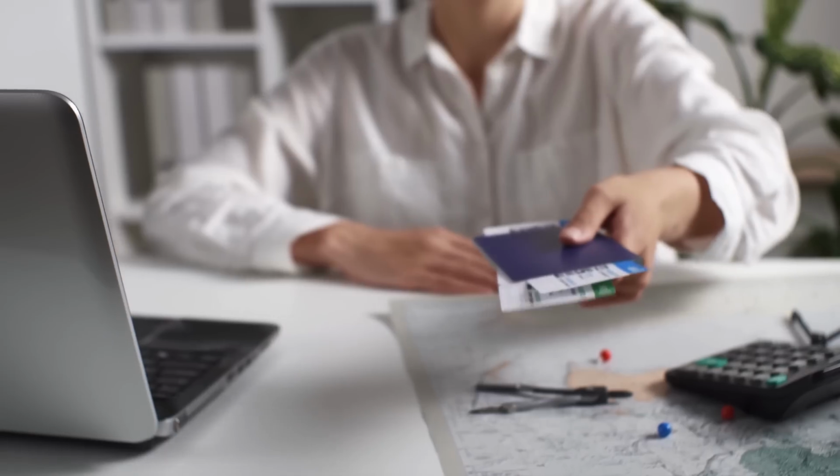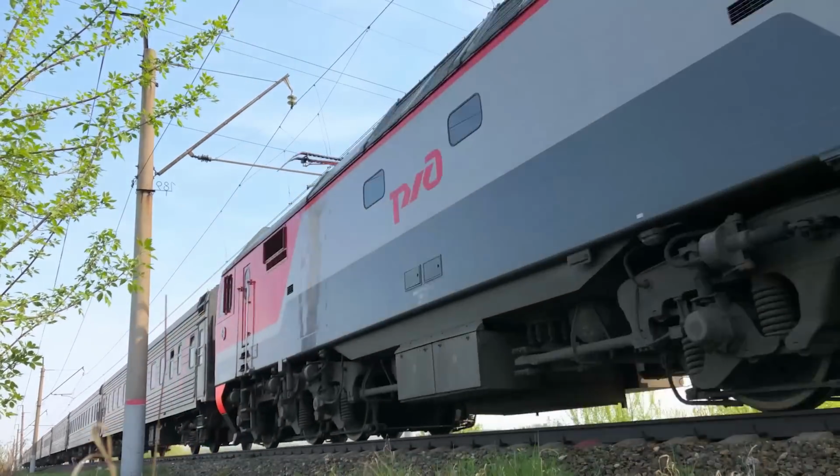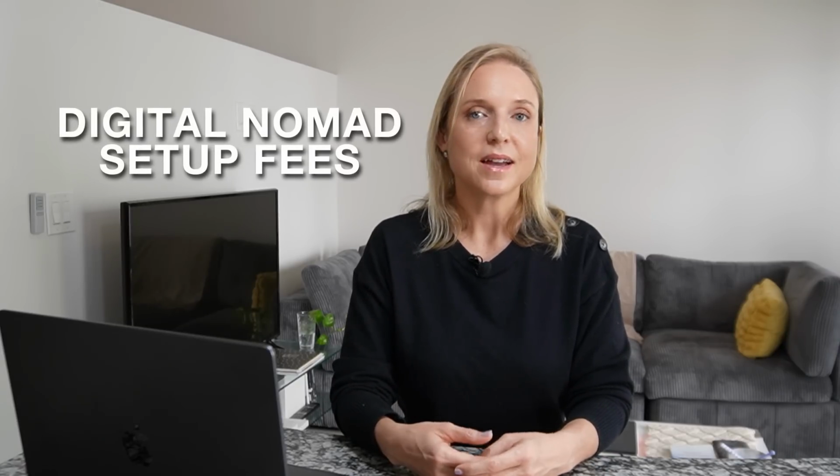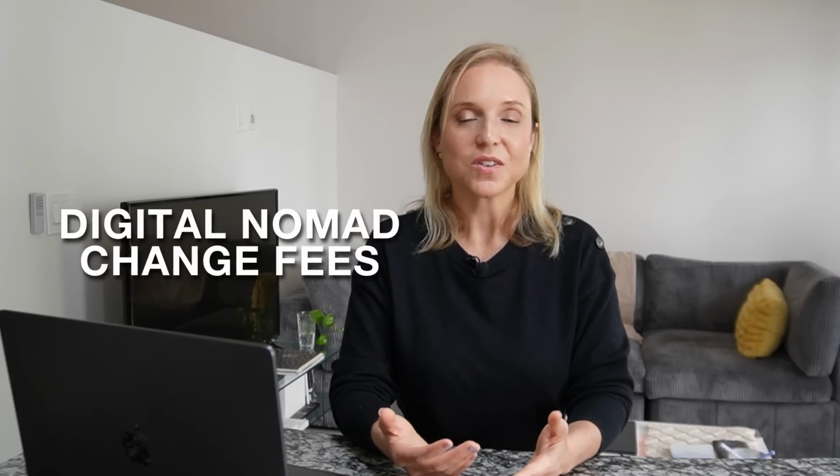Keep in mind that as a nomad or a roving retiree, every time you change destinations, you will also have a few of those startup costs from the pre-departure budget. So this can be typically things like a plane ticket or a train ticket, extra luggage fees, any of those kind of one-time expenses that are what I like to call digital nomad setup fees or change fees.